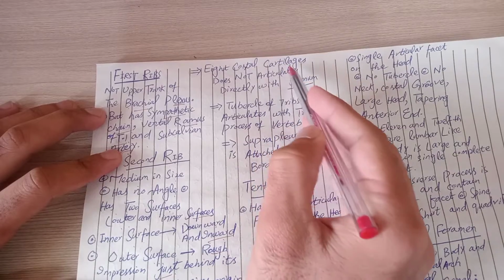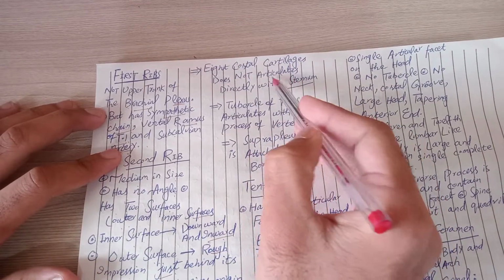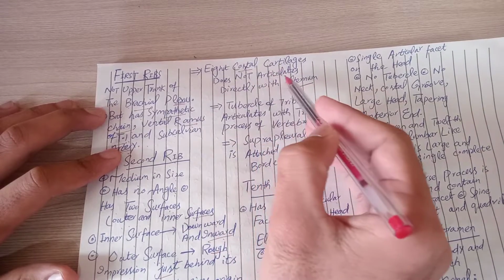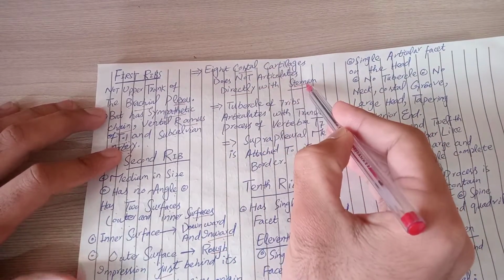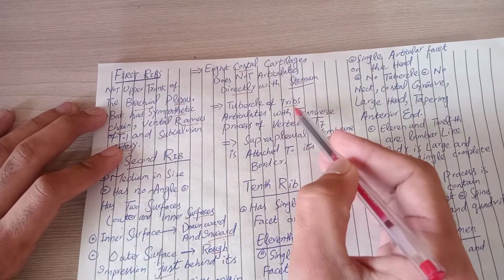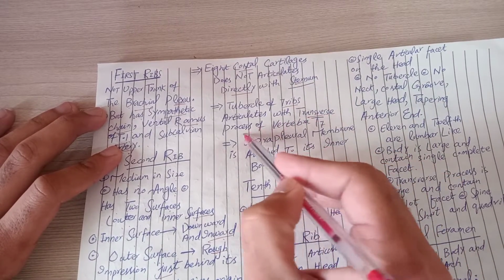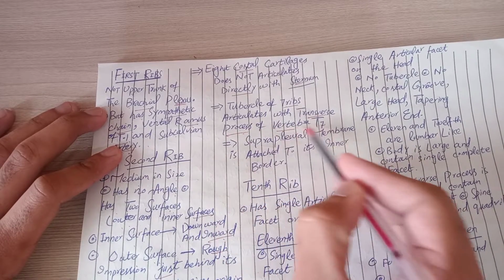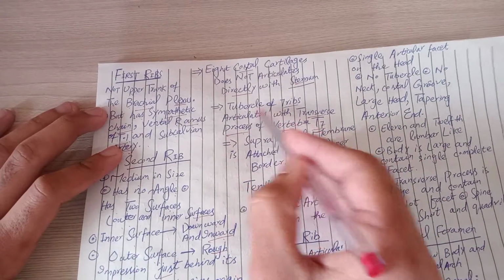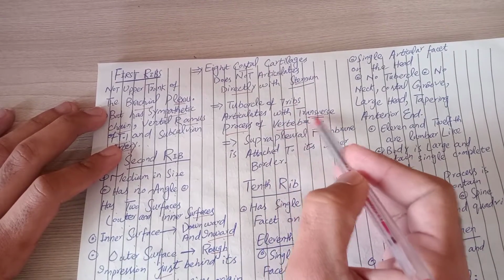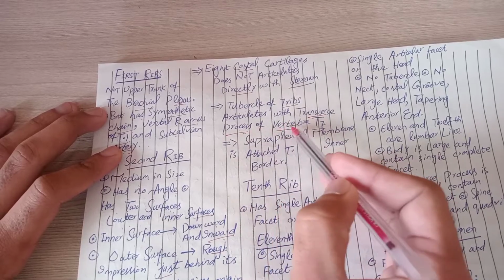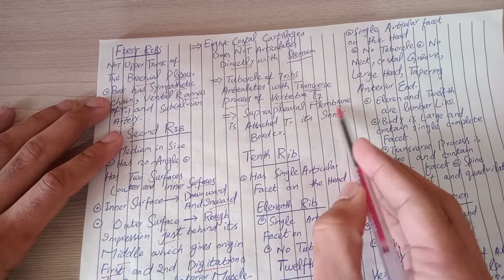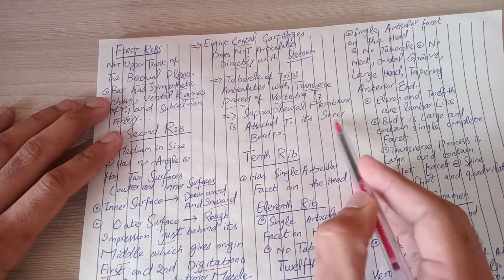The eighth costal cartilage does not articulate directly with the sternum. The tubercle of the seventh rib articulates with the transverse process of vertebra T7. The subpleural membrane is attached to its inner border.